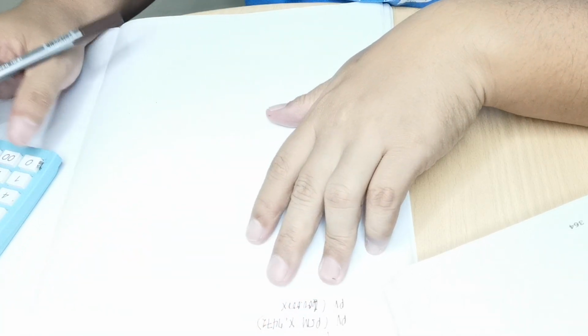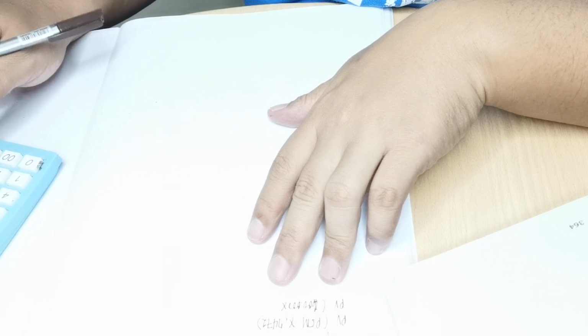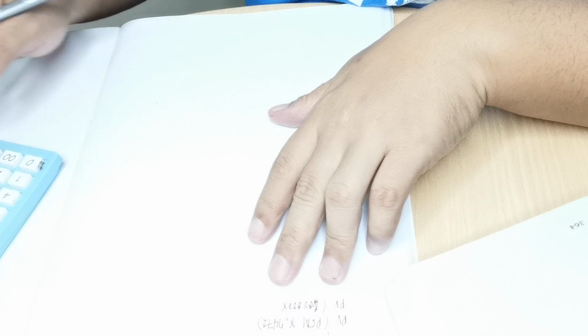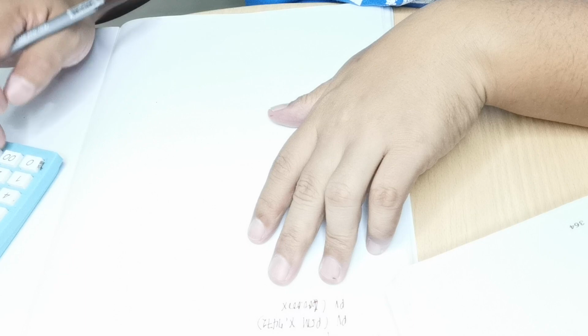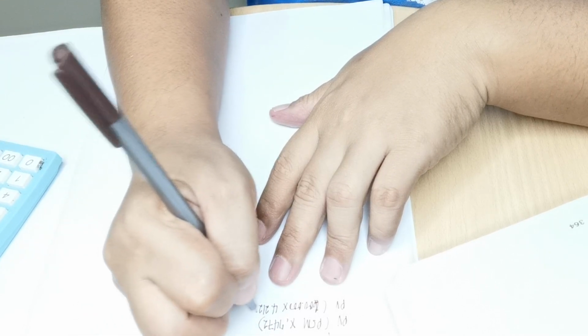multiplied by, okay, so that would be 1.06 to the 5th, minus 1, divided by 0.06, that is 4.2123.